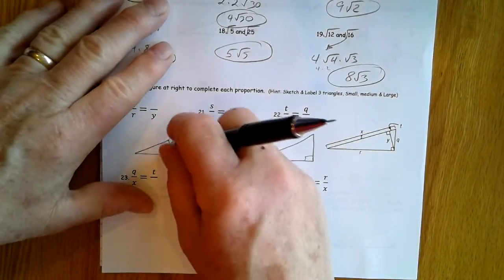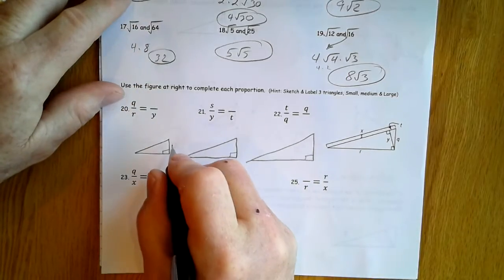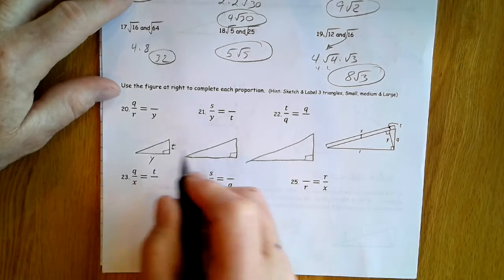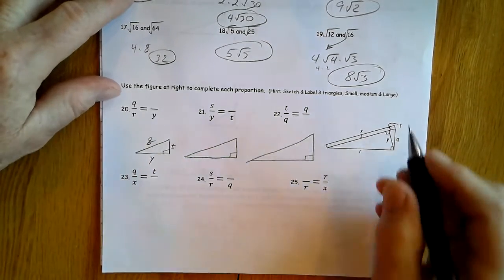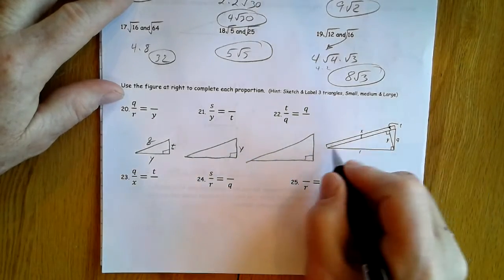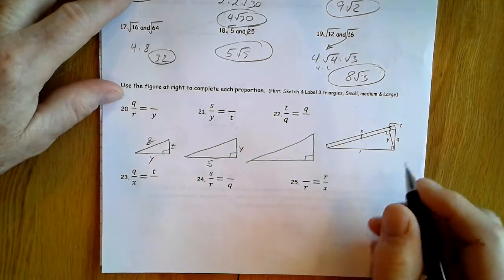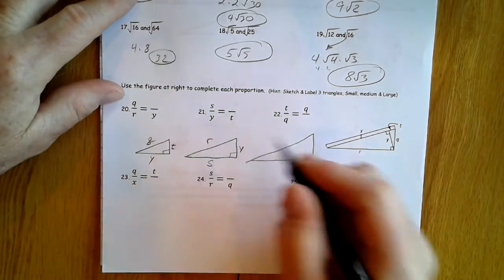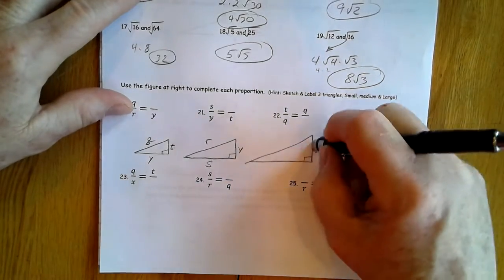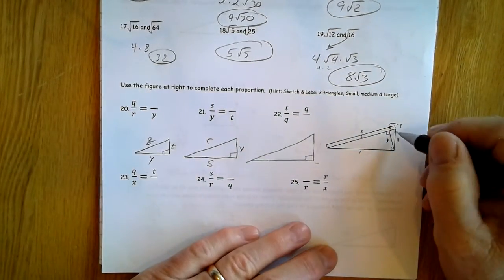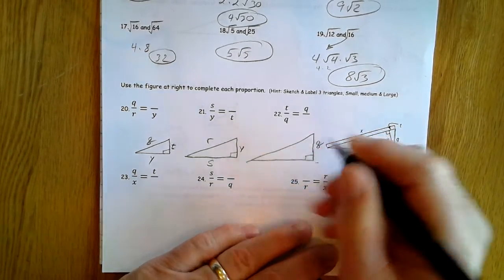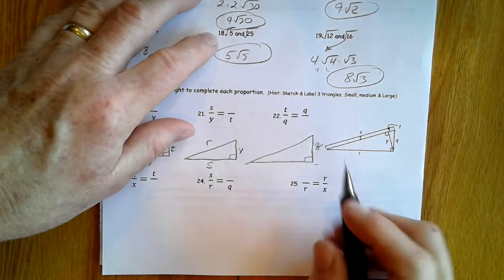This is T, and the long leg is Y, and the hypotenuse is Q. So for the medium triangle, the short leg is Y, the long leg is S, and the hypotenuse is R. And then for the big one, the short leg looks like Q, correct? Yep, Q. That was just a lousy Q. Wanted to redraw it. And then the long leg is R, and the hypotenuse is X.